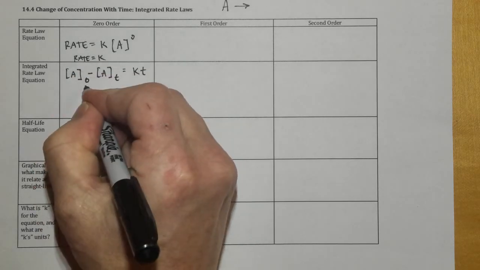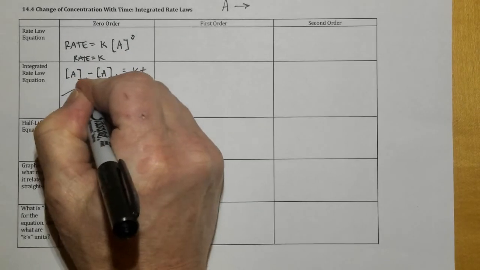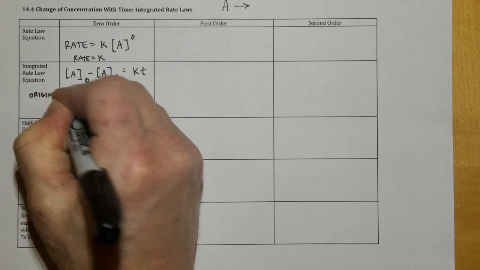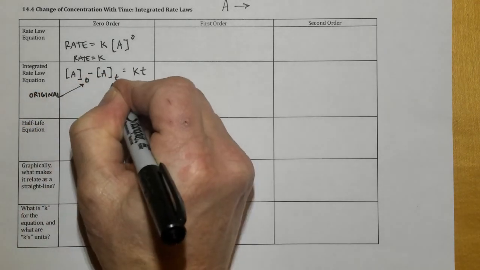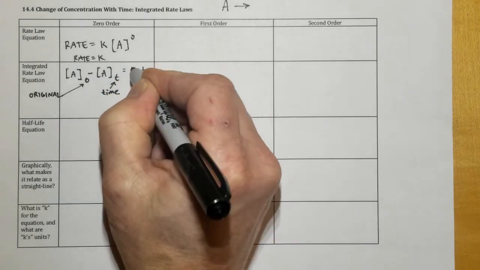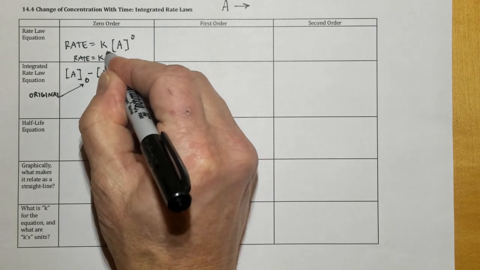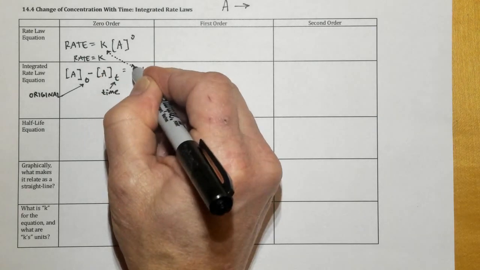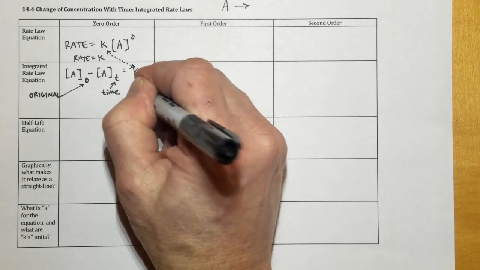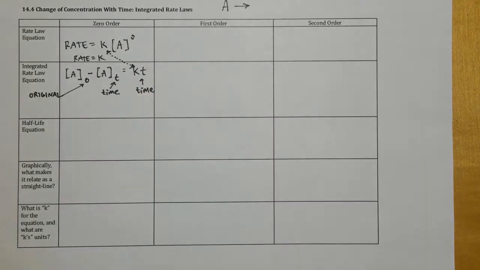This little 0 right here means original. So when you're starting the reaction, this T stands for at a given time. This K right here is the same thing as in the rate law expression. It's the rate constant, and it has units. And then T, of course, stands for time, and time can be measured in seconds, hours, days, weeks, years, depending on how fast the reaction is and what we want to measure it in.